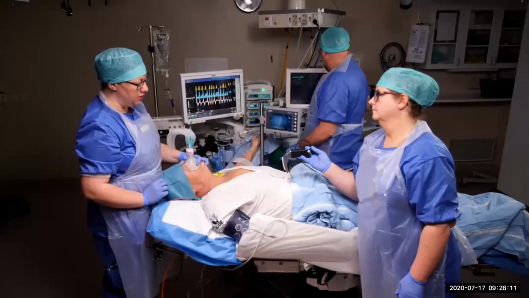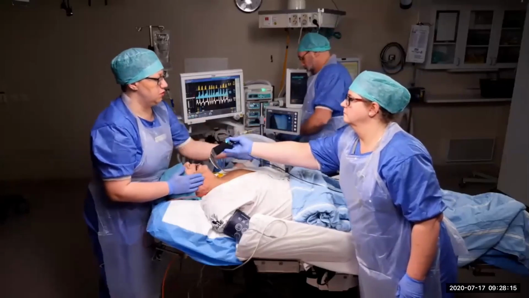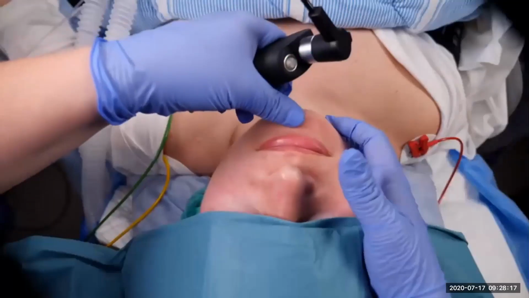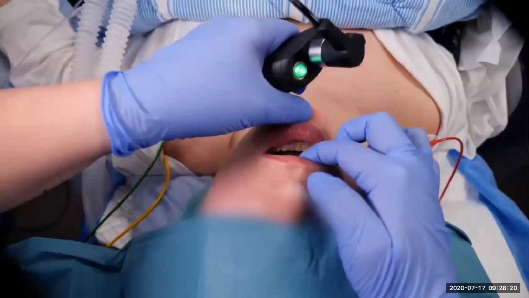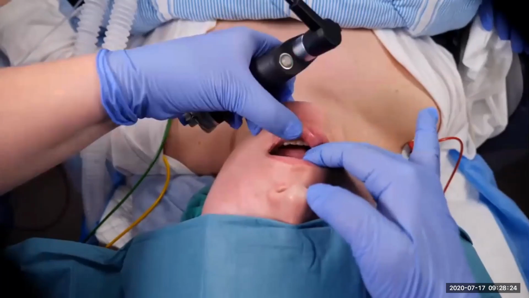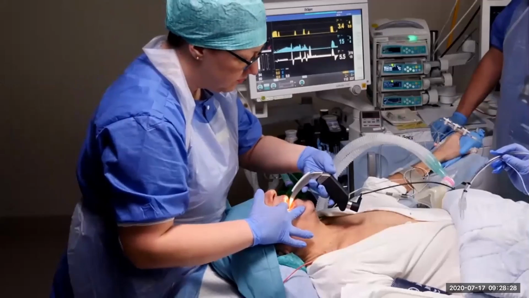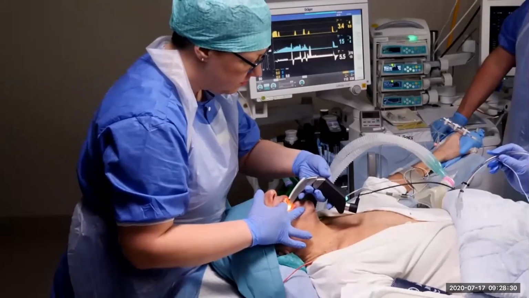Do not forget that while you may hold the blade, this is very much a team effort. Open the patient's mouth with your right hand and hold the laryngoscope in your left. Not too tight, with 3 or 4 fingers as close to the blade as possible for precision and control.